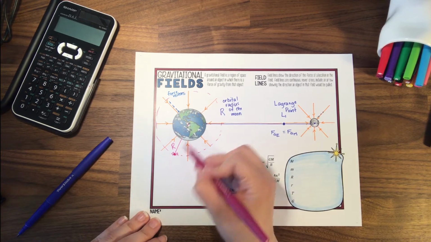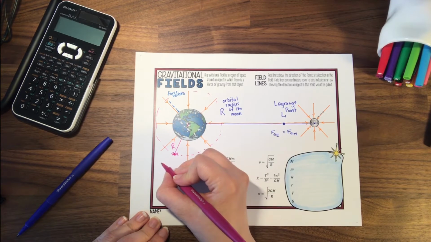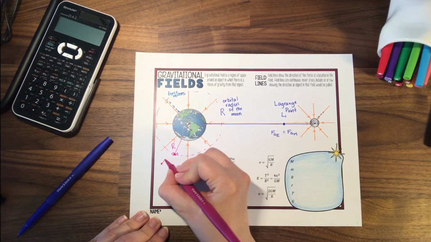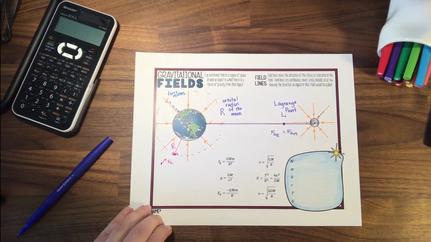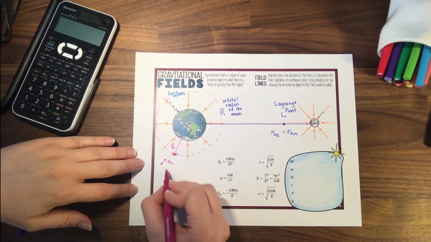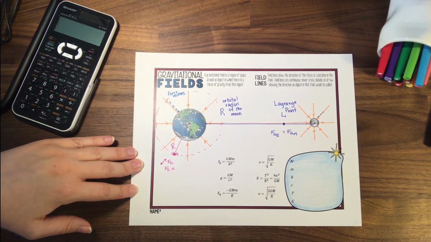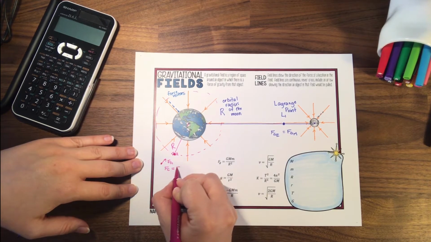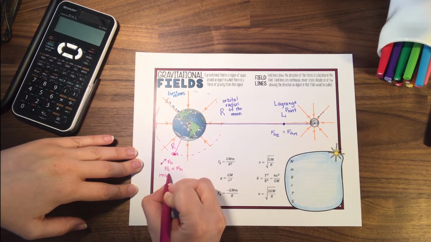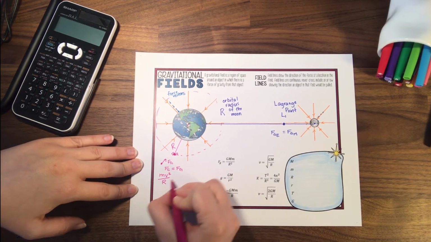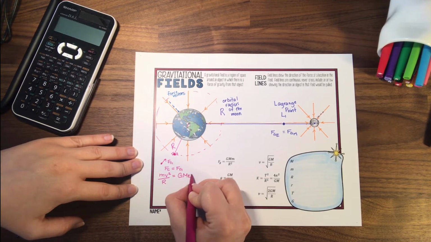If we draw the FBD for this satellite that's in a circular orbit around the Earth, then we would know here that the force acting on it is just Fg. And from there, remember, we treat the centripetal force kind of like an F net. It's not something that we draw on the actual FBD. This Fc is equal to the force of gravity. So our mv squared over r is equal to, you'll recall this equation from way back.